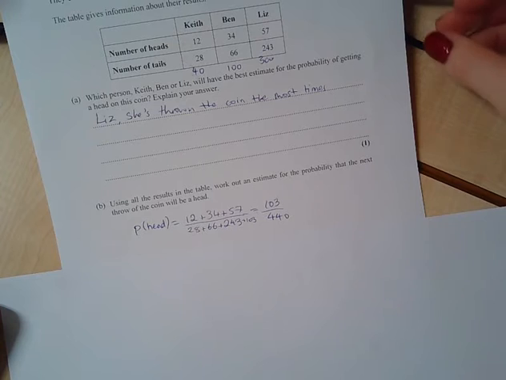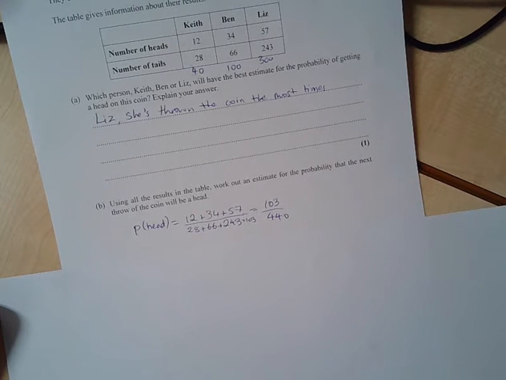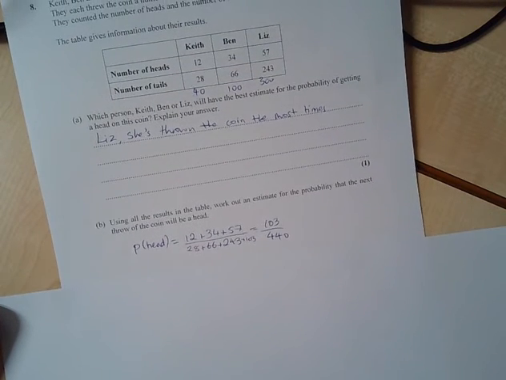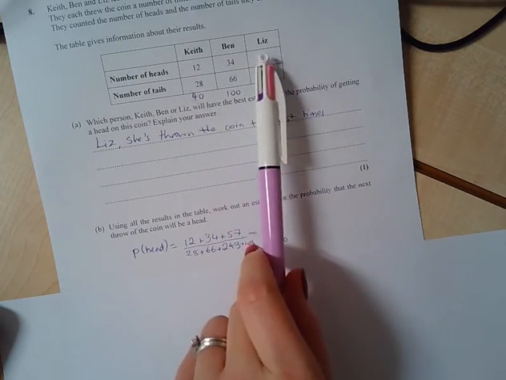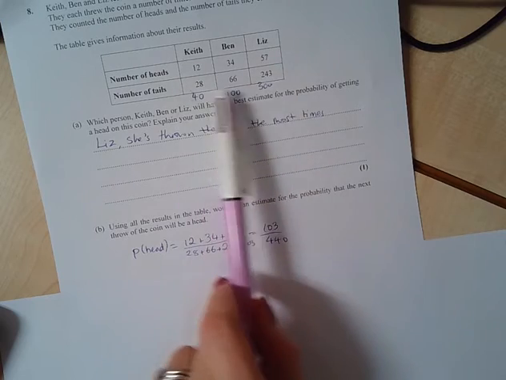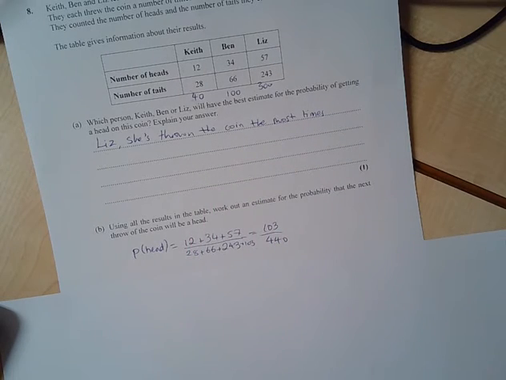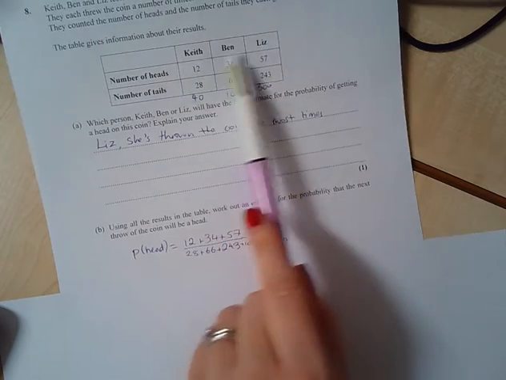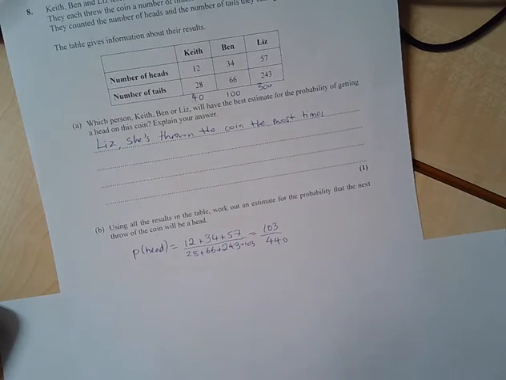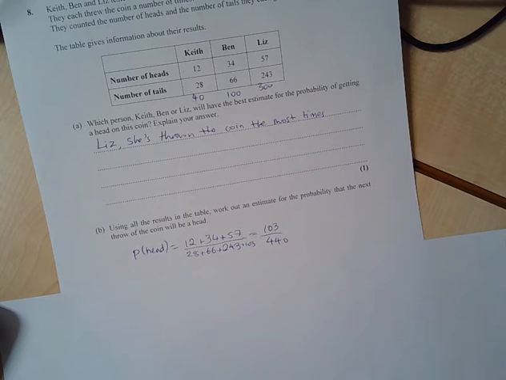Right, using all the results in the table, work out an estimate for the probability that the next throw of the coin will be a head. So for this one, I added up the number of times they each got heads, and I divided it by the total of all the number of times that they'd thrown the coin. So there's 28 plus 66 plus 243 plus these ones here. So it's 103 over 440 for that one.